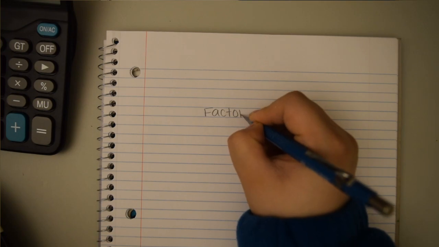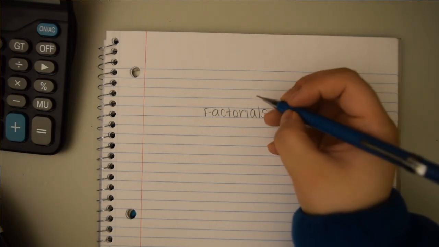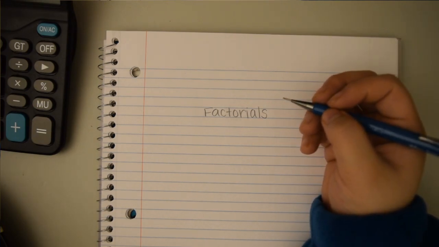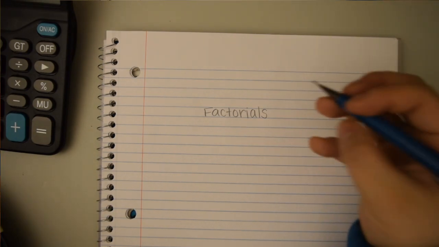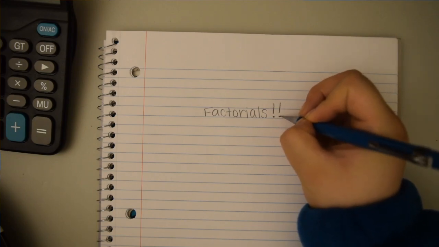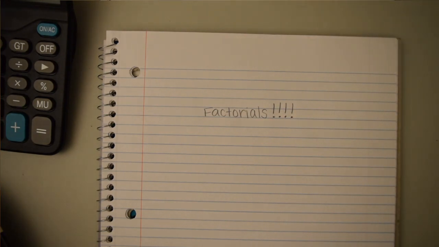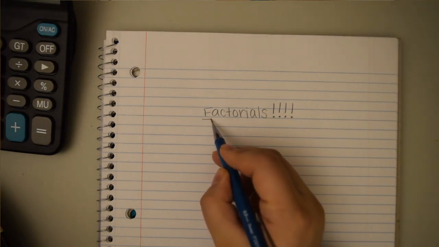Factorials. And everyone who thinks about factorials has to get excited. Why? Because the symbol for factorial is literally an exclamation mark. Yay! Really just one, but factorials.